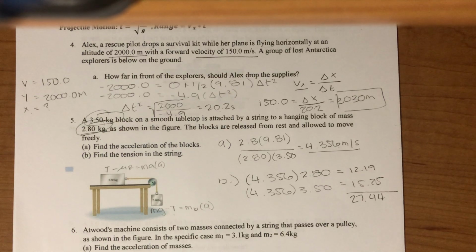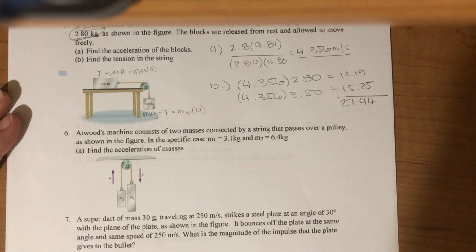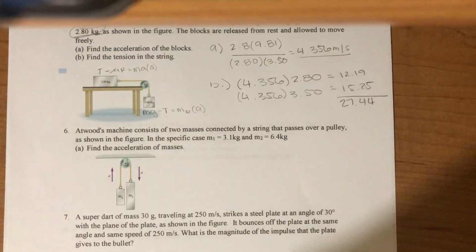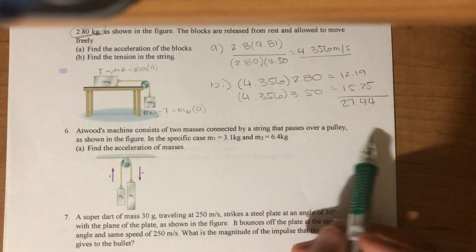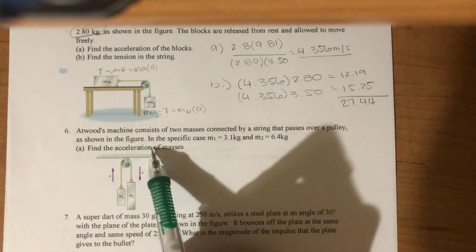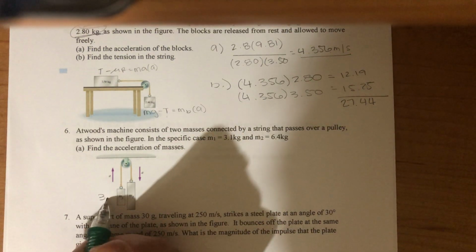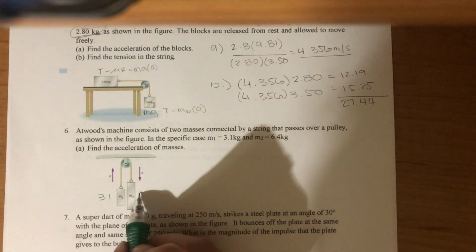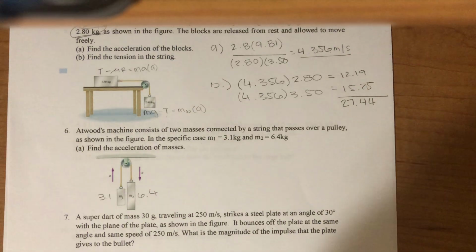Moving on to the next question, we have the Atwood's machine, and it consists of two masses connected by a string that passes over a pulley. In this specific case, mass 1 is 3.1 kilograms and mass 2 is 6.4, and we have to find the acceleration.